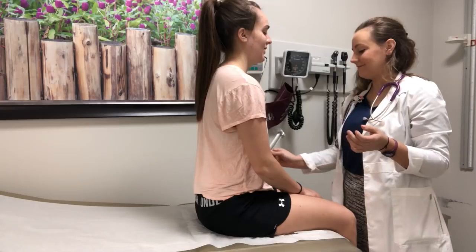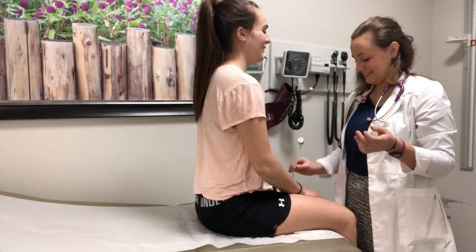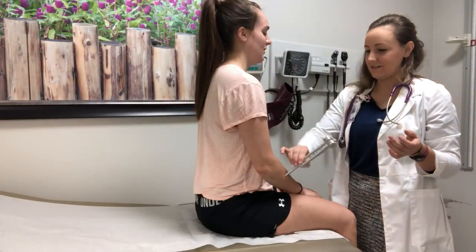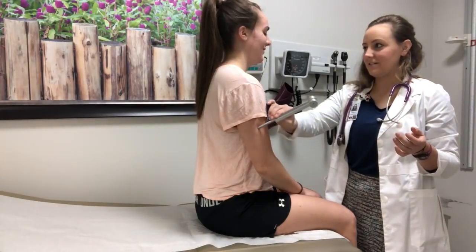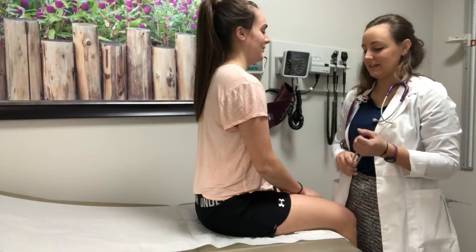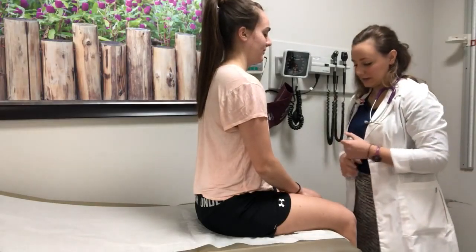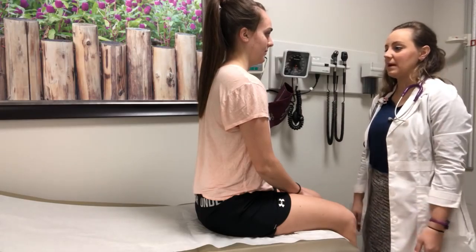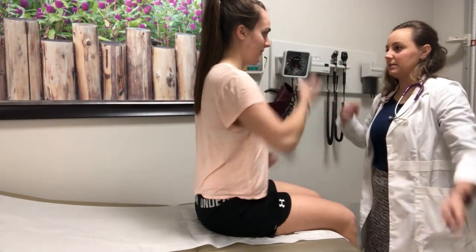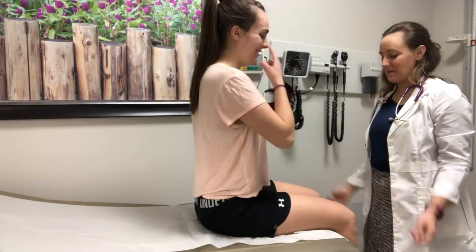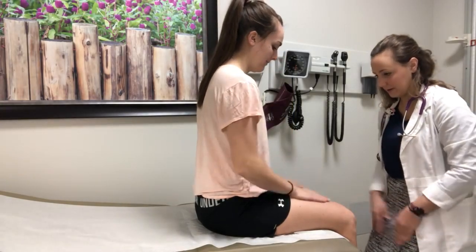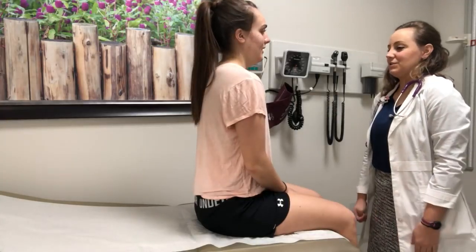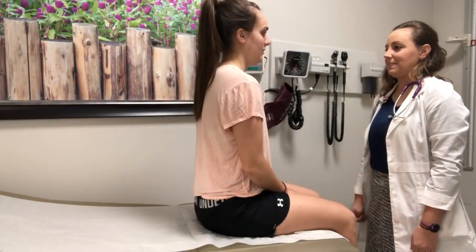Vibration? Mm-hmm. Vibration. I can feel that. Vibration. Vibration. Perfect. Okay. And then what I'm also going to have you do is test for coordination. So I'm going to have you touch your nose really quickly with both fingers. Perfect. And I'm going to have you put your hands on here and flip them back and forth really quickly. Awesome. Okay. Then I'm going to have you do some shoulder exercises, okay?